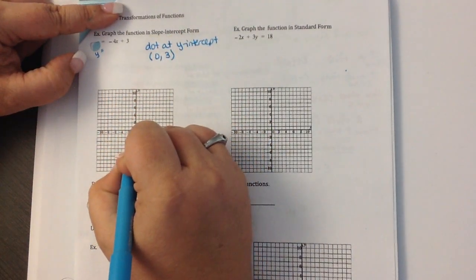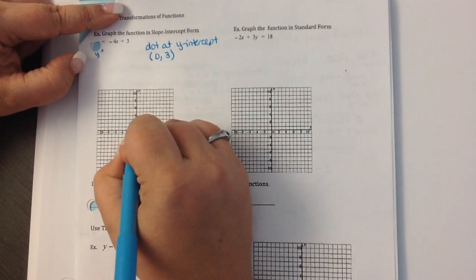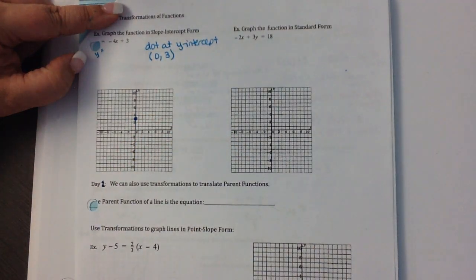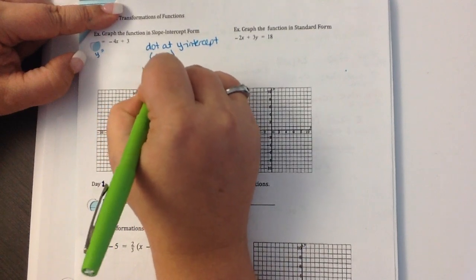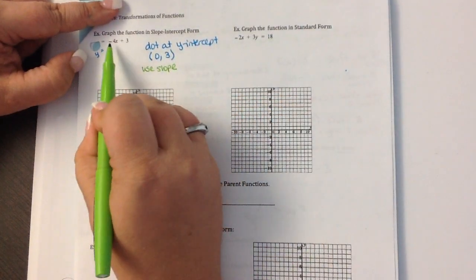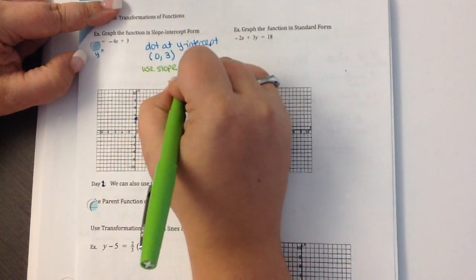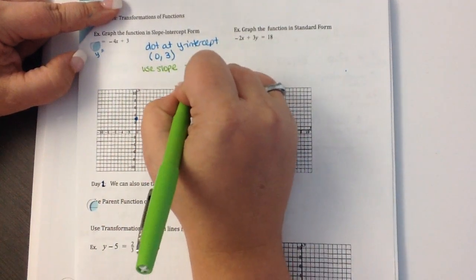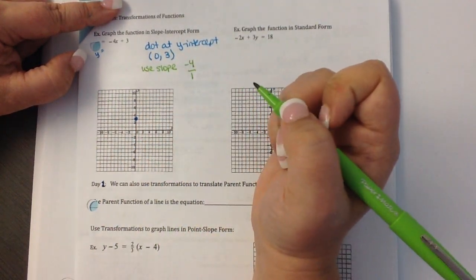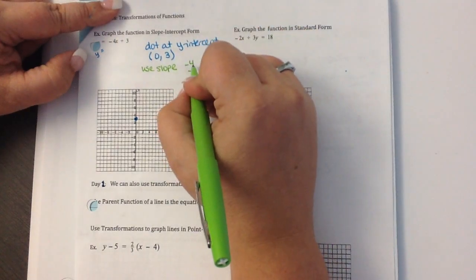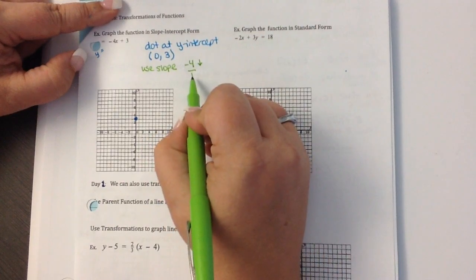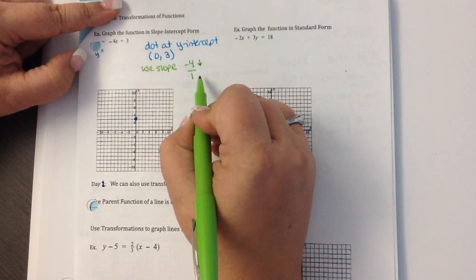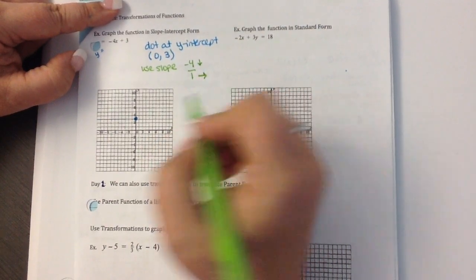To get there, I go over 0 and up 3. There's my dot. And then after that, I need to use my slope. Remember, the slope is the coefficient of x, so my slope is negative 4. But I need to use rise over run, so I make it a fraction. So I'm going to go up or down 4. Since it's negative, I'm going to go down. Then I go right or left 1. Since it's positive, that's going to take me to the right.